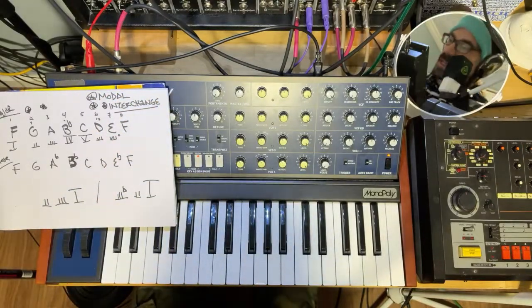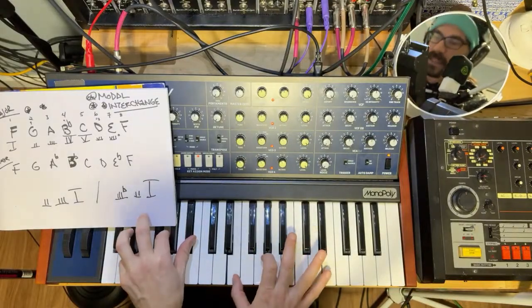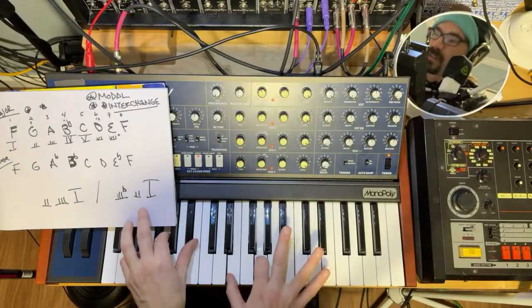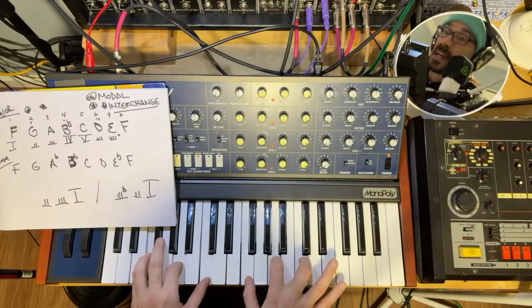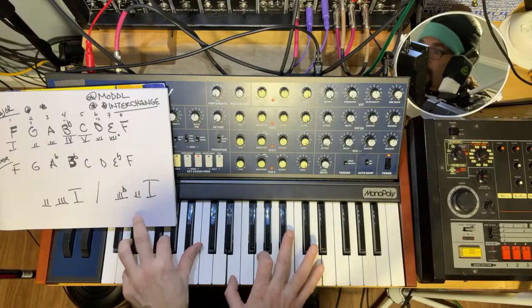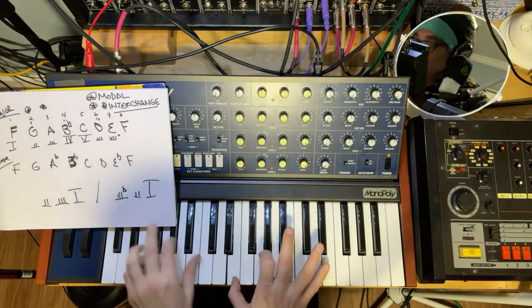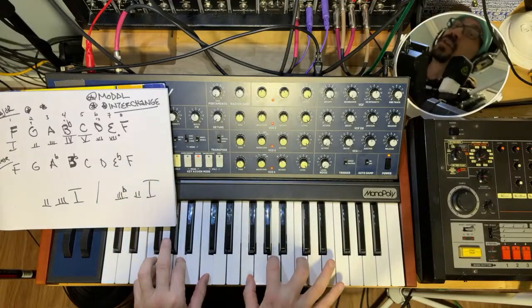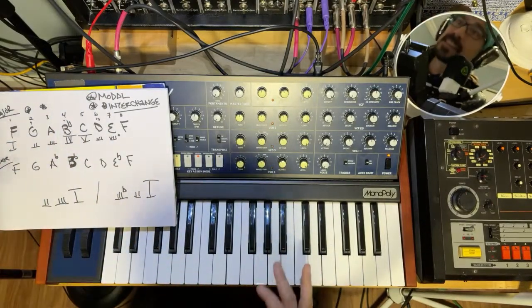So the moment I play this E diminished, and say I play F major now, it's like I brought you back, like you go to where the listener expected to land.